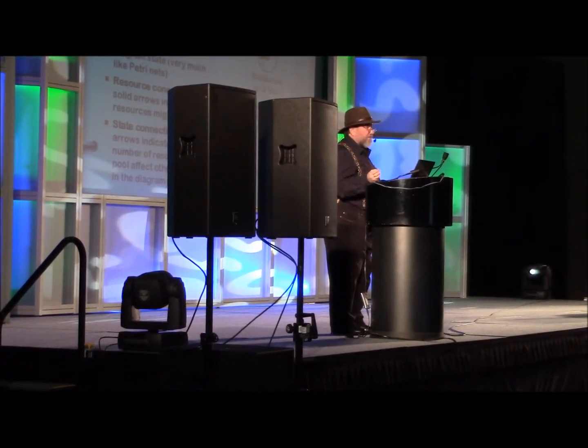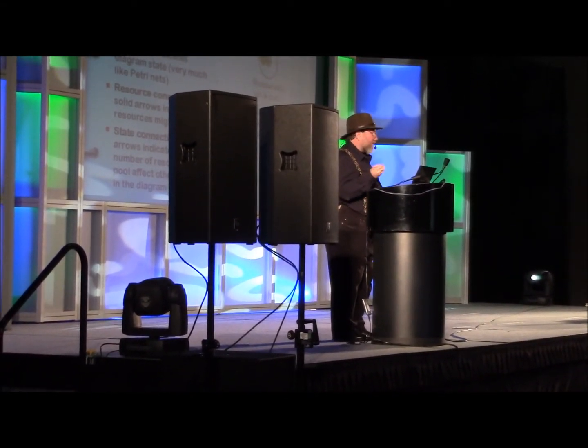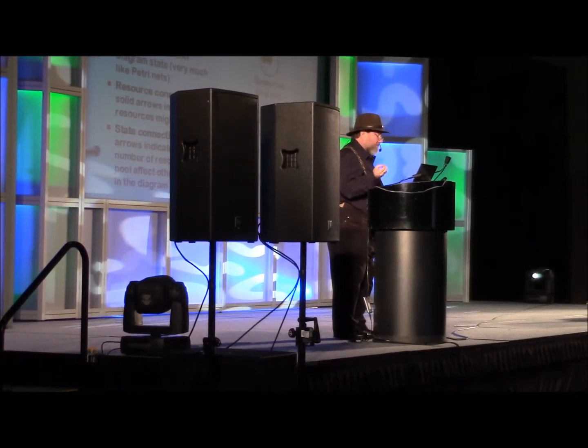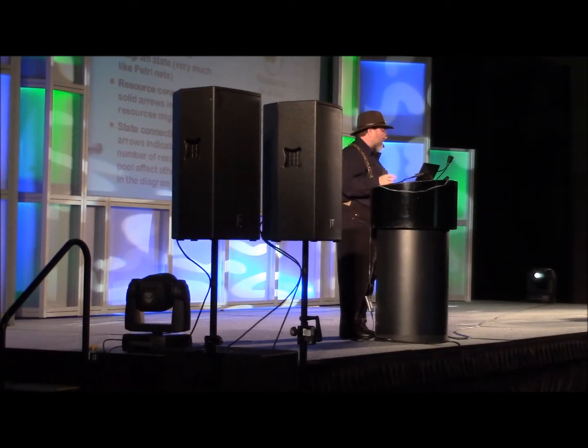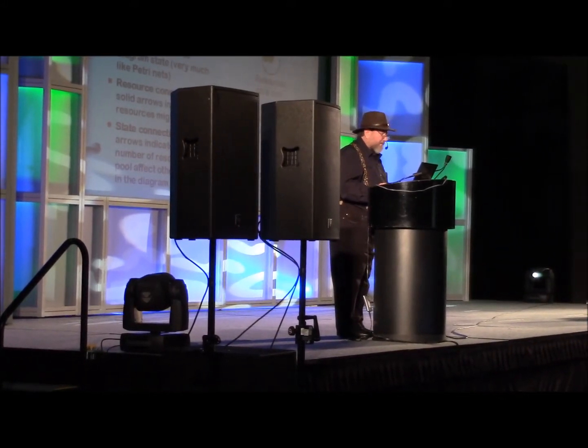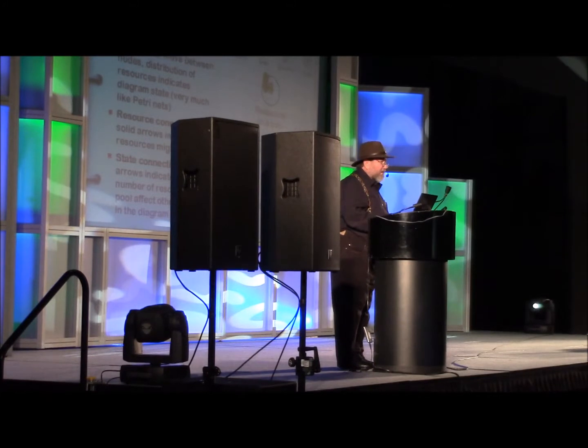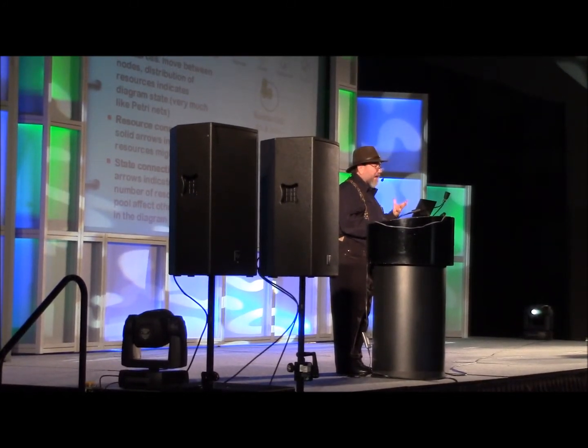You can use a state connection to change the behavior of other nodes and so forth. So at the moment, this is all kind of abstract, but I'll be showing it to you in operation in a minute.